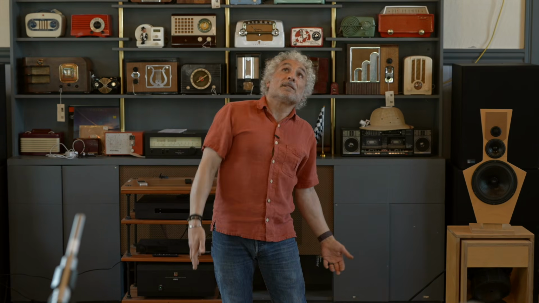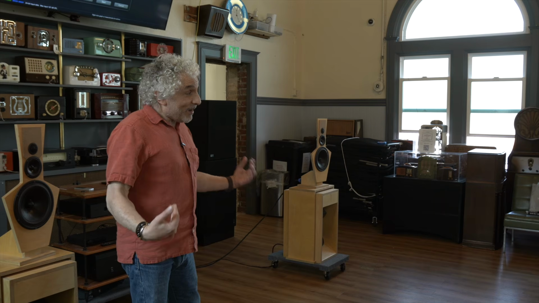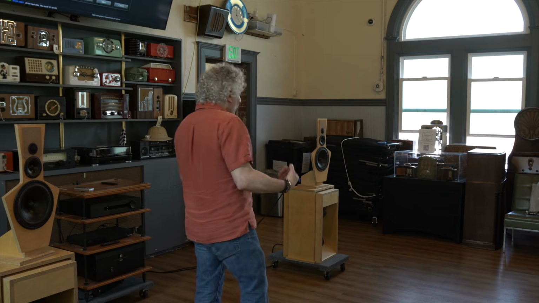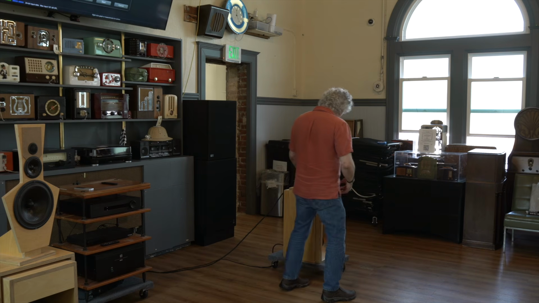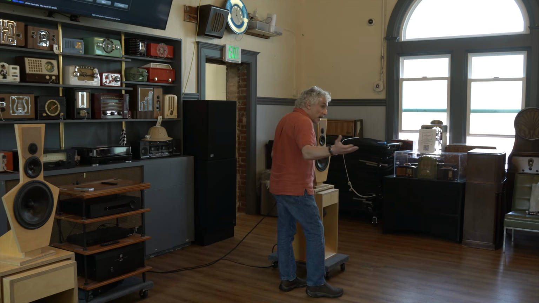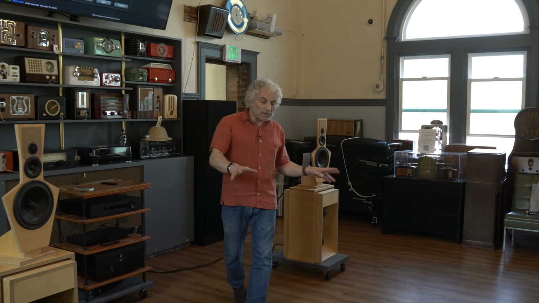The windows are open, the ceiling is 20 feet up, the room is 40 feet long. Not like my living room at all. So we're not going to have a lot of bass problems, room modes, right? We all know about standing waves, room modes. Not going to get into it, but this room is not going to have it.